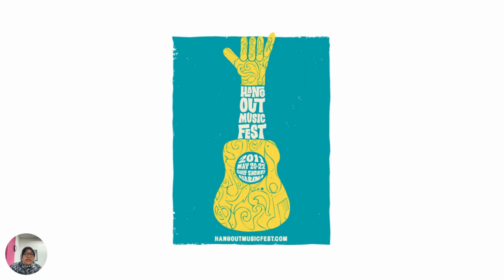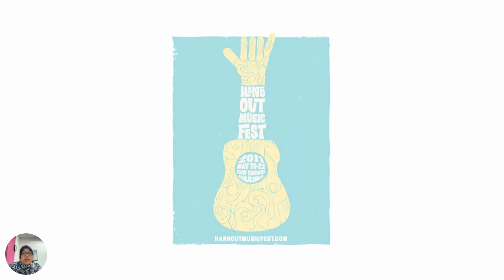And in this case, the poster is showing information about their project, the Hangout Music Festival, and they've used fingers or a hand at the top, and the lettering and different elements combine together, making our brain see it as a guitar or maybe a ukulele, I don't know, but it's some sort of musical instrument.